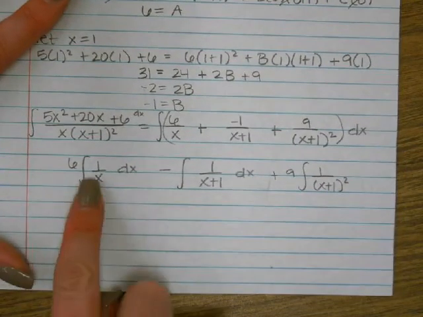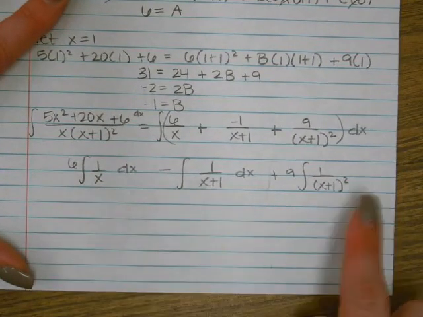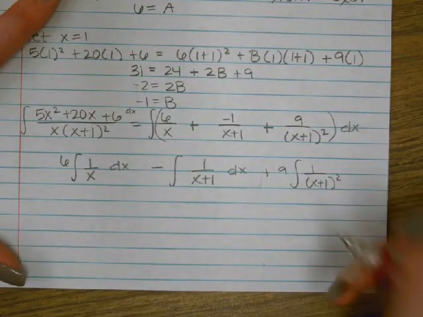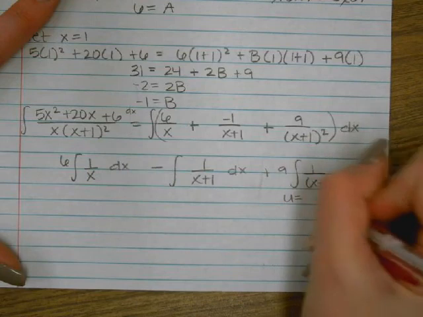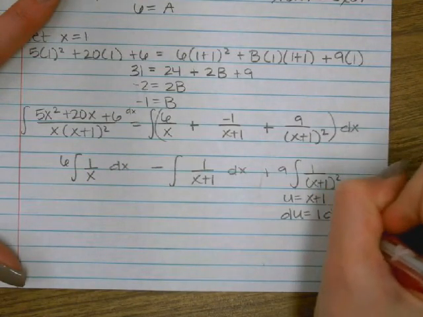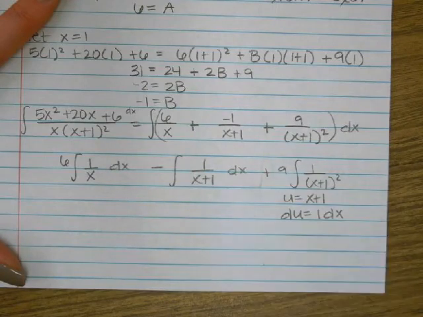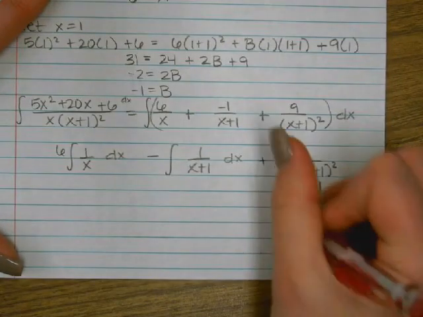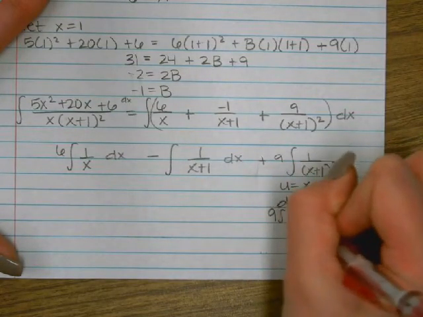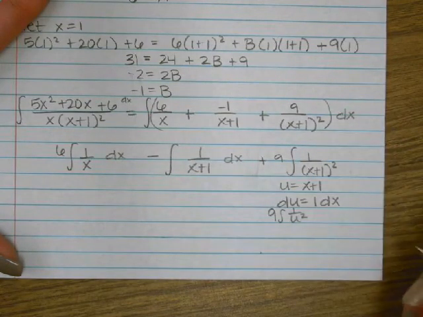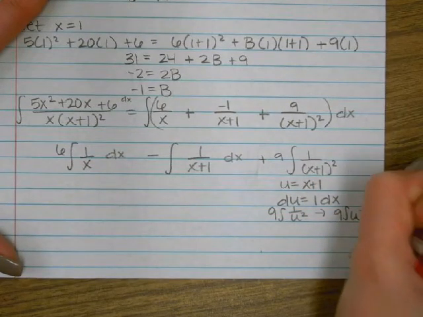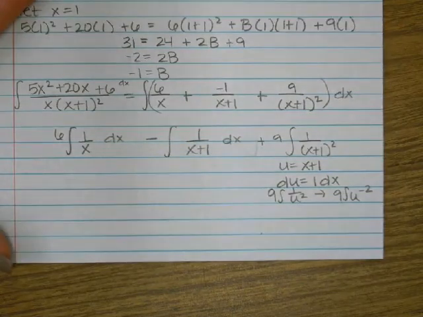So these first ones are going to be ln's. These are pretty straightforward. This one over here is truly a u substitution because of that squared right there. So I'm going to say u is x plus 1, du is 1 dx, so we don't need a number to come out in the front. When I integrate this, I am integrating 9 times the integral of 1 over u squared, which is the same as 9 times the integral of u to the negative 2. So keep that in mind.